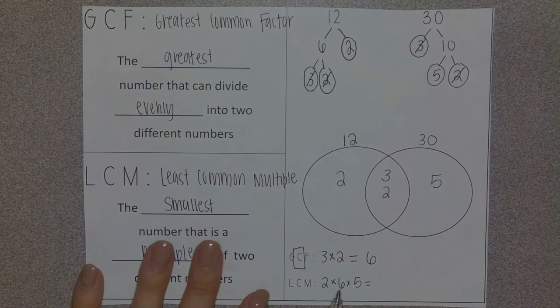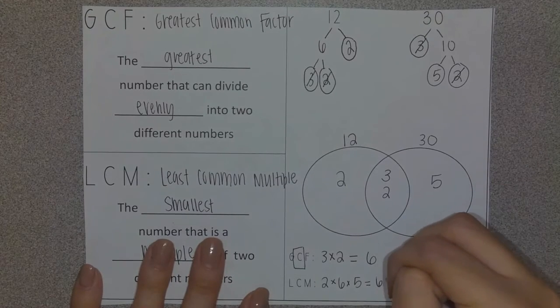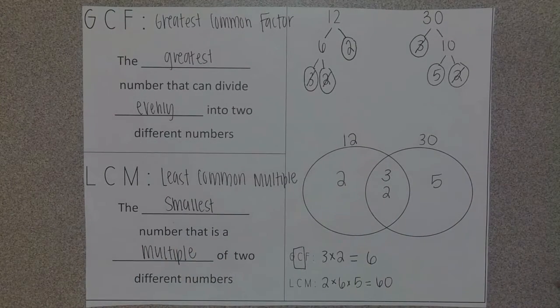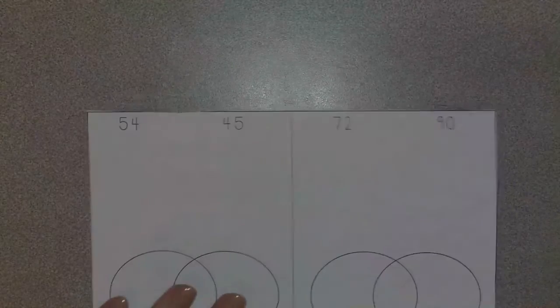So I have 2 times 6, which would give me 12, 12 times 5, which would give me 60. So 60 is the least common multiple of 12 and 30. Let's try 2 more together.